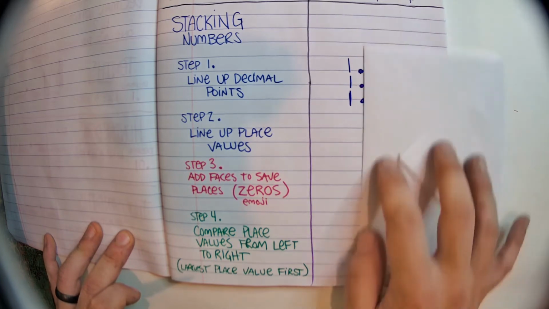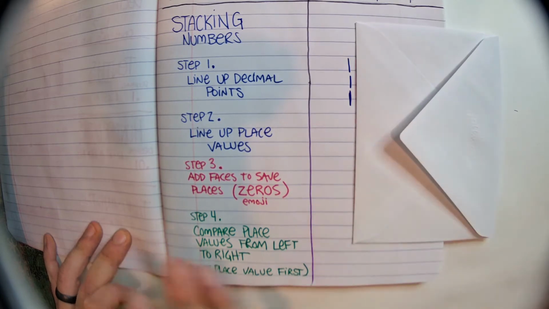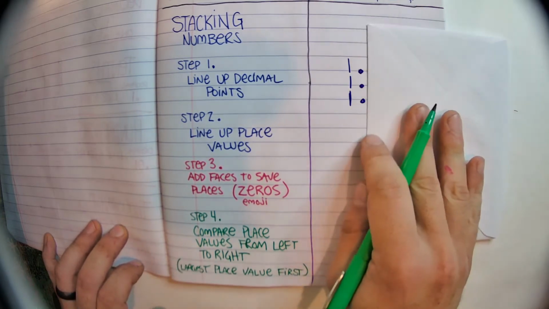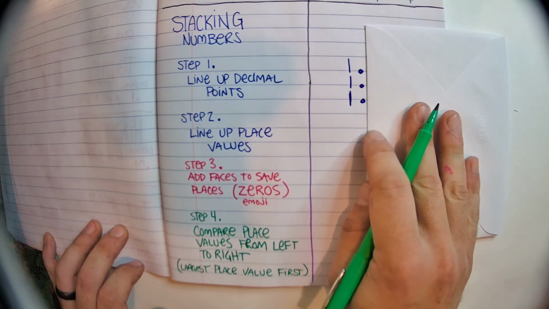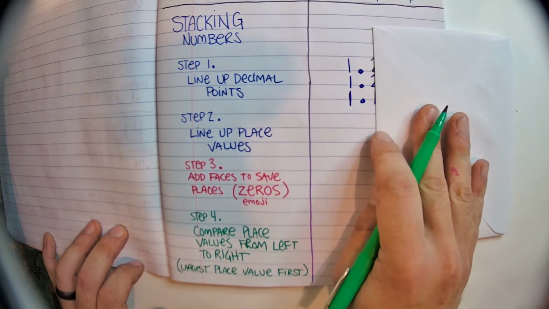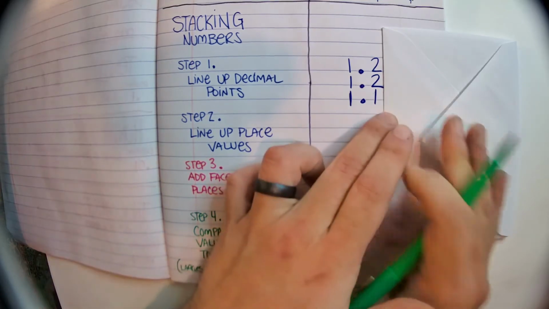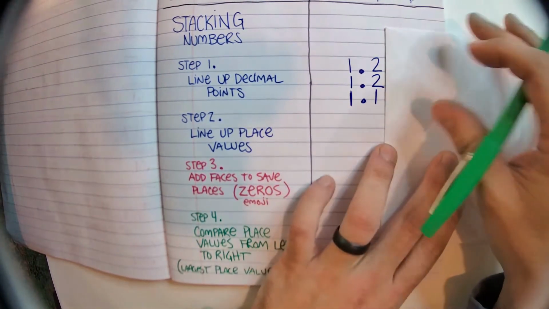Here's all of our numbers. I just covered them up. Can I tell which number is biggest so far, or do all of those have the same value? Yeah, all of those have the same value right now. I can't tell which one's least or which one's greatest because they're all 1. 1 is equal to 1 is equal to 1. If I uncover the decimal point, it's all the same still, but now let's uncover the next place value. Now we're looking at ones place and tenths place.